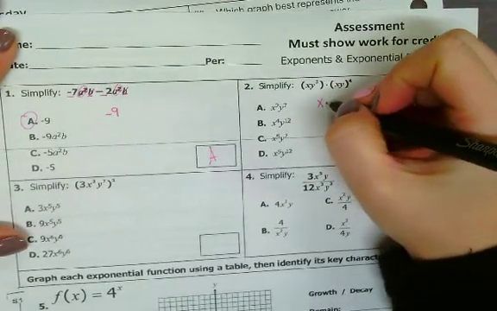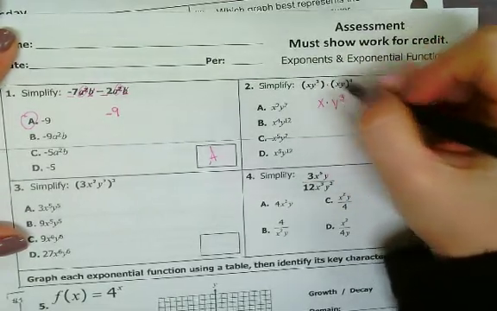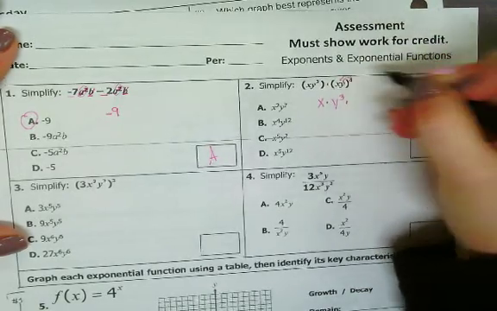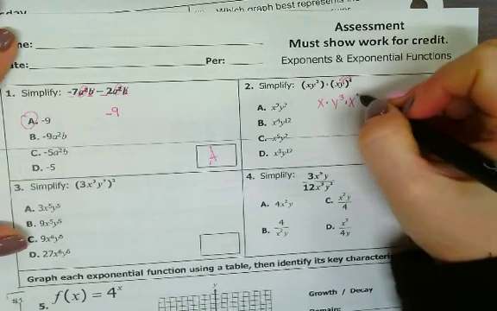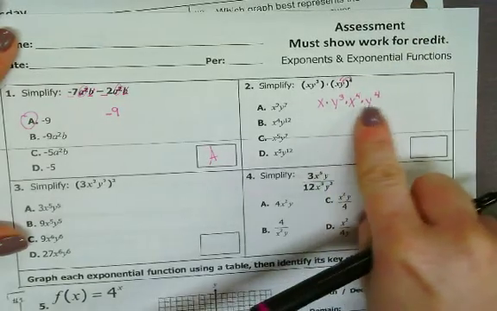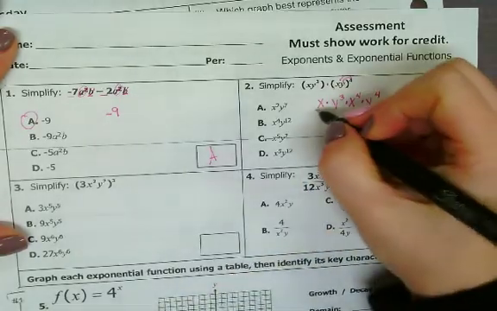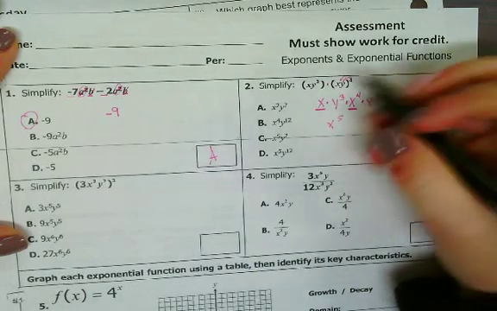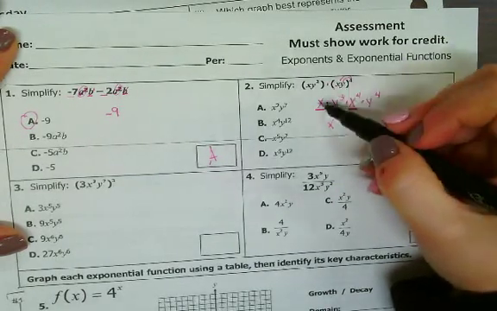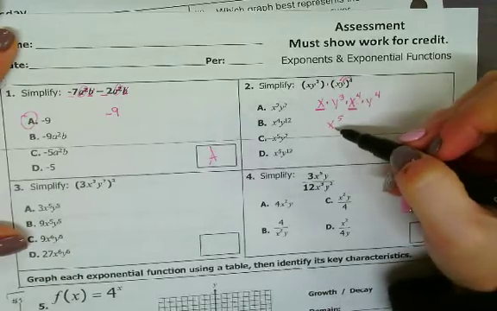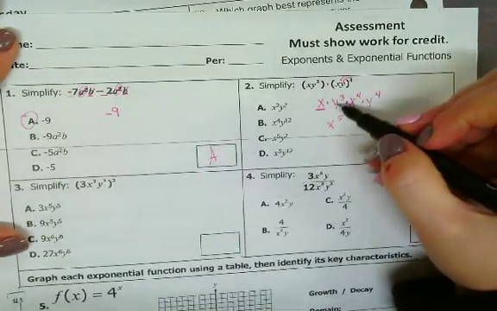On number 2, this is all multiplication. X times y to the 3rd times, and then I'm going to have to distribute this exponent, so it's times x to the 4th times y to the 4th. Since this is all multiplication, that exponent law where you add the exponents does apply. So if you have x to the 1st times x to the 4th, that's like having x times x times x times x times x. Therefore, you have x to the 5th.